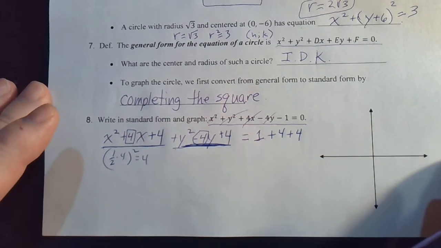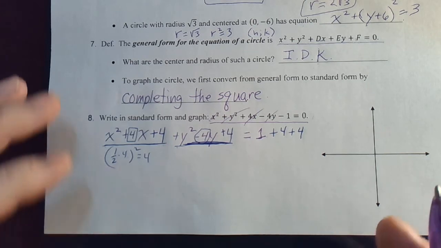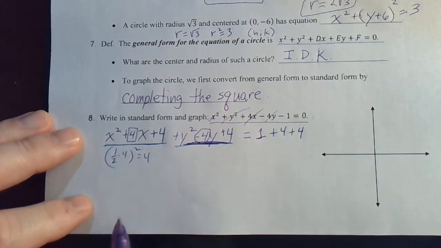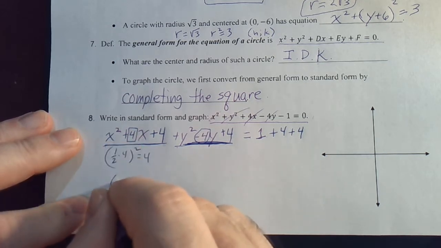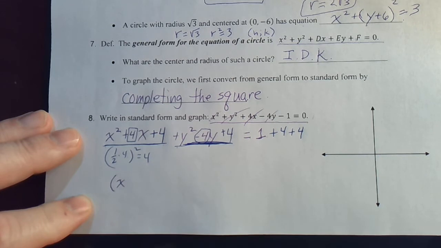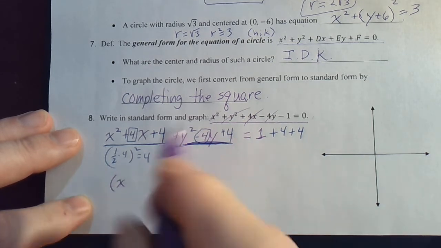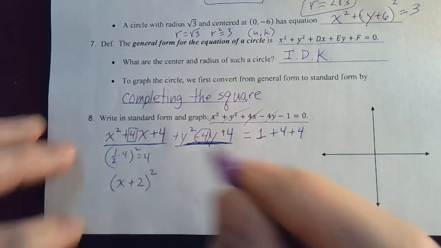So let's write them as perfect squares and add up these numbers on the right, and we're done. So how do I factor this? I'm telling you it's a perfect square. Well, this will be x plus 2 quantity squared.